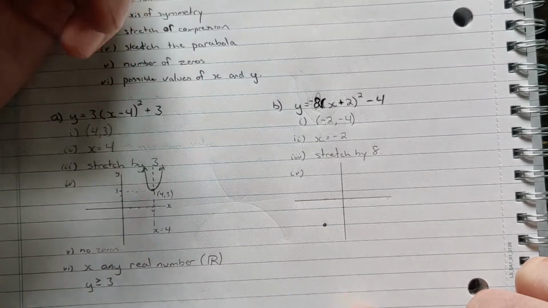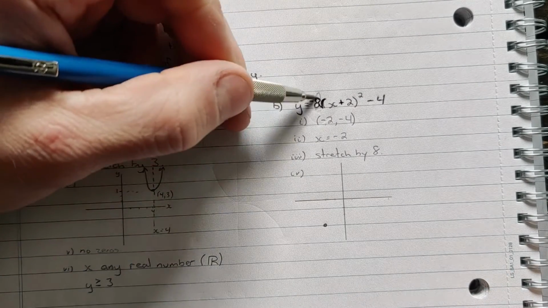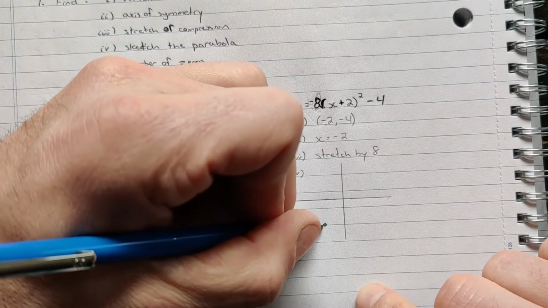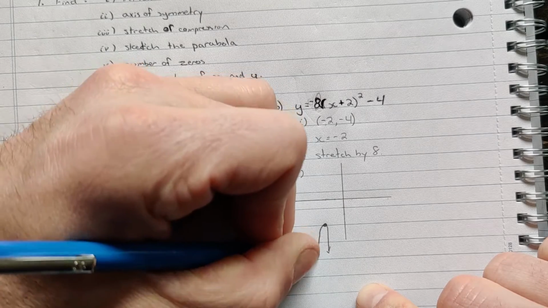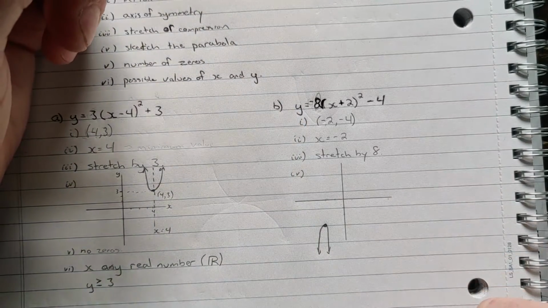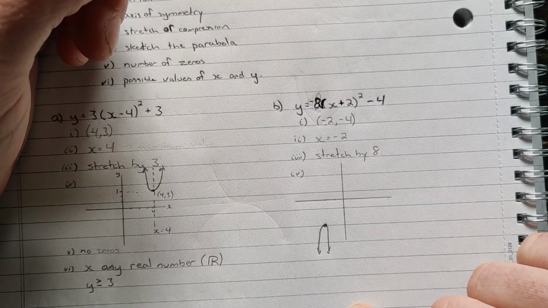And now it's negative 8. So that means this graph is going to open down, and it's also 8, so it's going to be pretty narrow. So I'm going to give a fairly narrow looking graph here. So there's my sketch of my graph. I probably could have shifted my axes over, but this works for what we're doing.